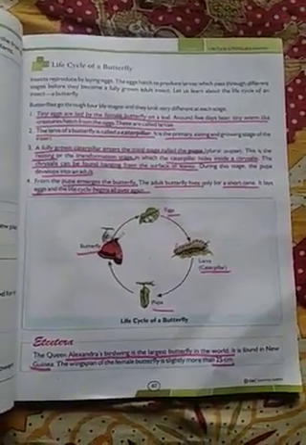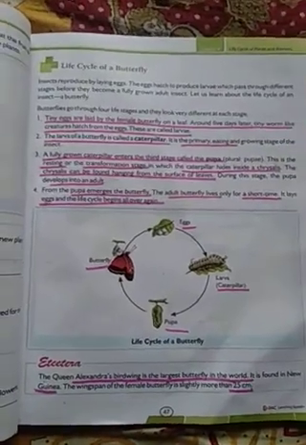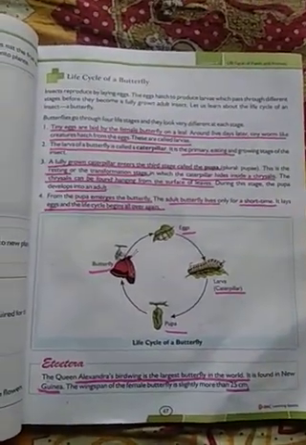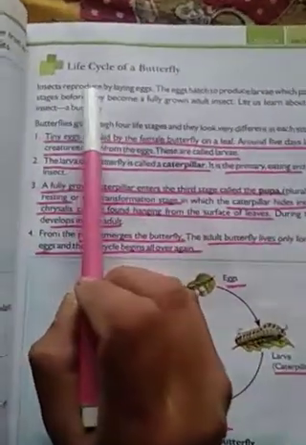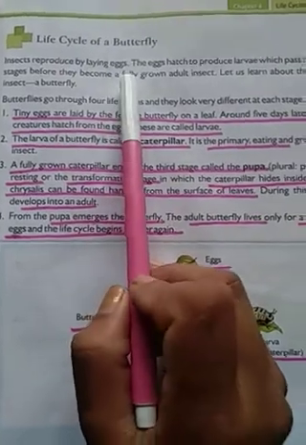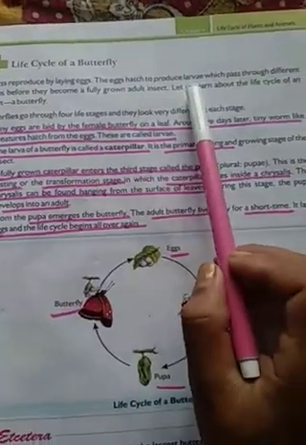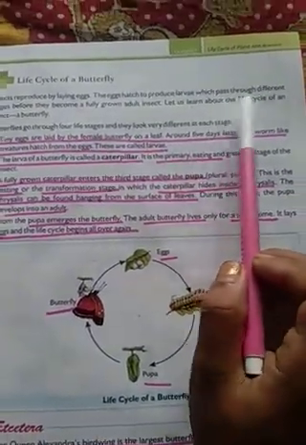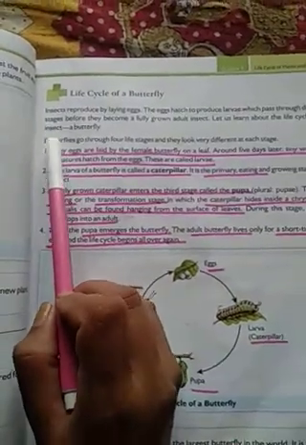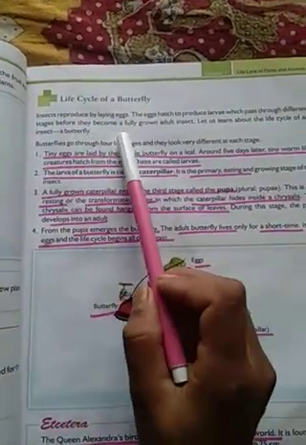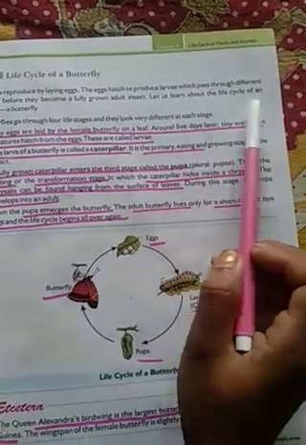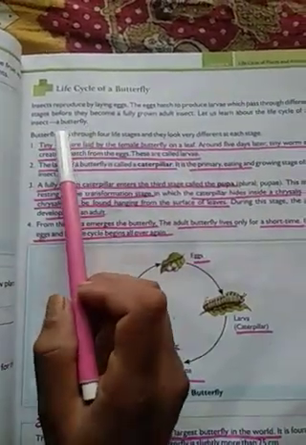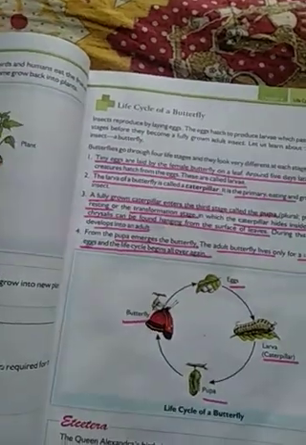Today we are going to learn about the life cycle of butterfly from your chapter number 4, Life Cycle of Plants and Animals. Insects reproduce by laying eggs. The eggs hatch to produce larvae which pass through different stages before they become a fully grown adult insect. Let us learn about the life cycle of an insect, that is butterfly.